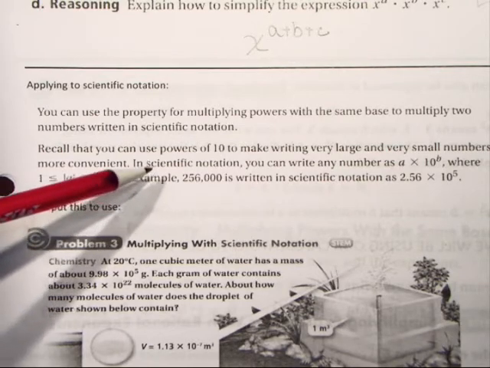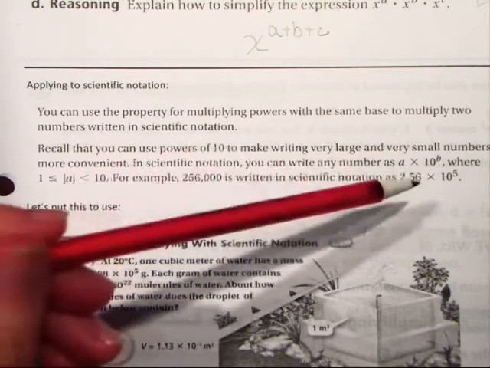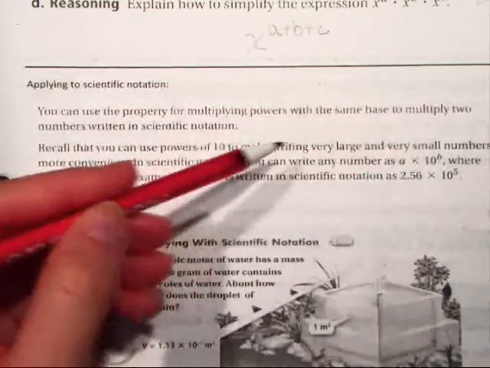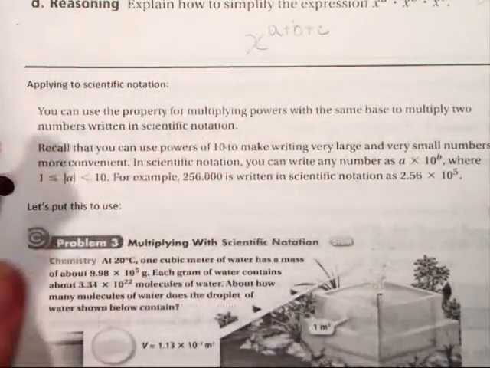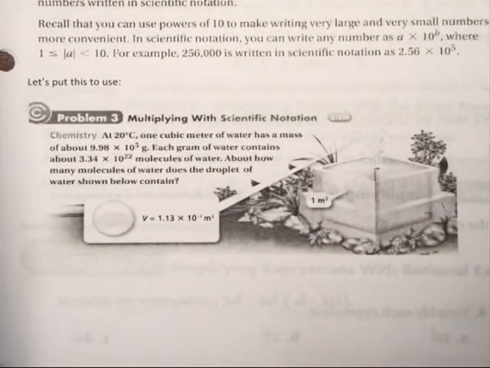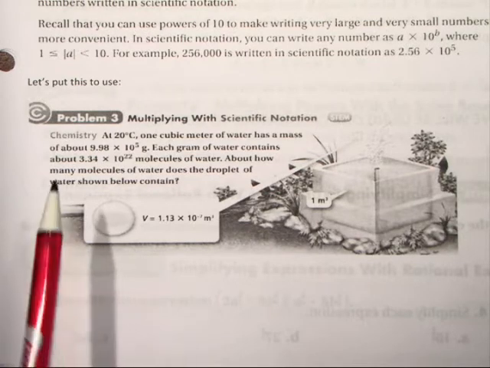If, for example, 256,000 can be written as 2.56 times 10 to the 5th. This is something you've learned over and over and over again in middle school. You'll see it repeated through high school, so hopefully you kind of got a nice grasp on that. So let's see what we can do on problem 3.